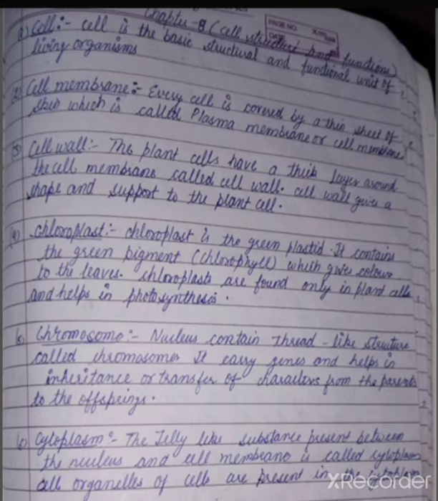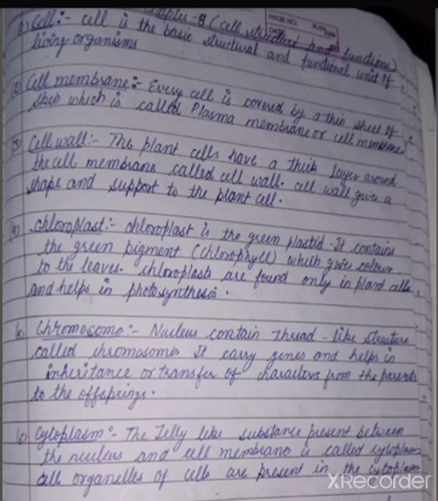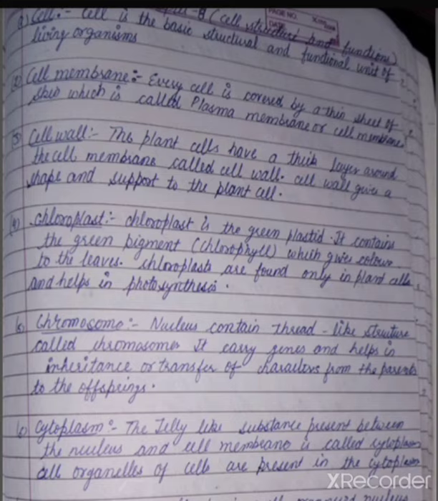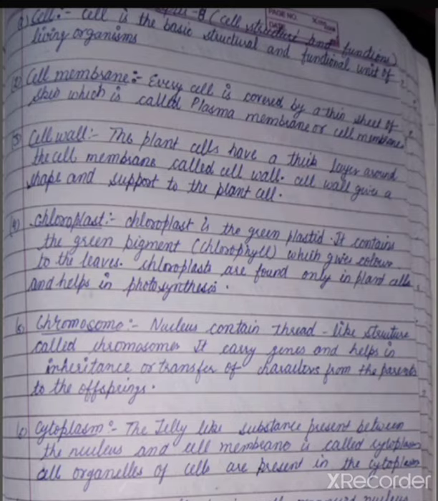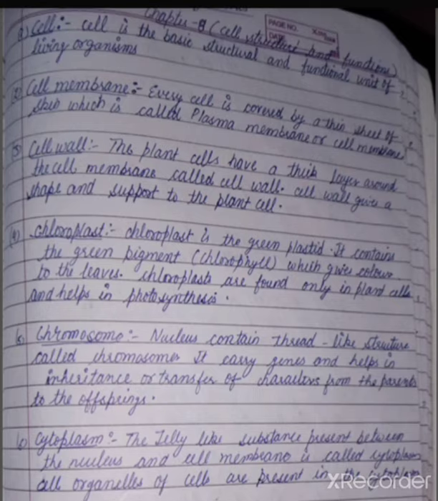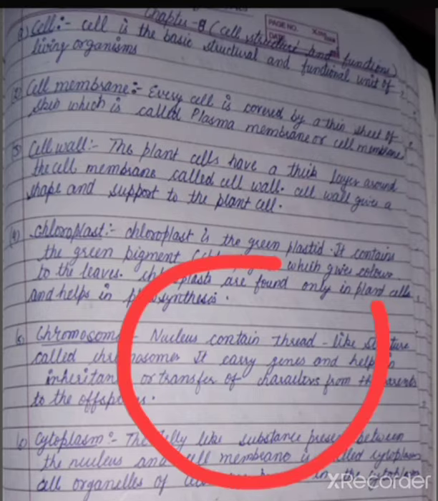Now the second one, cell membrane. What is the meaning of cell membrane? It means every cell is covered by a thin sheet of skin, which is called the plasma membrane. Like in this cell diagram, this outermost covering is known as the plasma membrane. The plasma membrane is the outermost covering of the cell, and it is also known as the cell membrane.